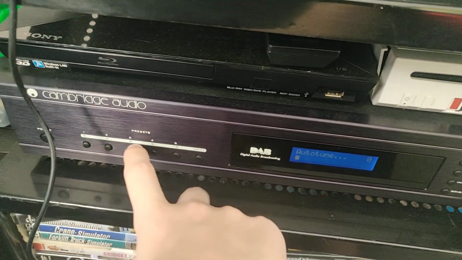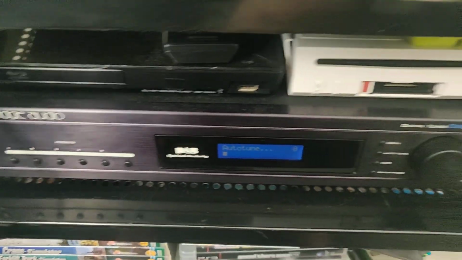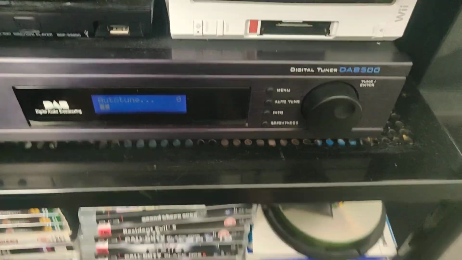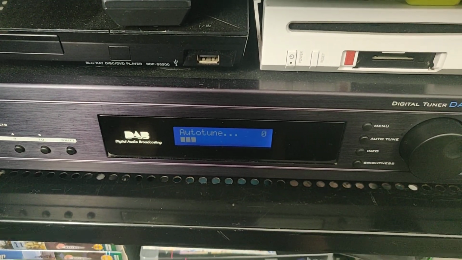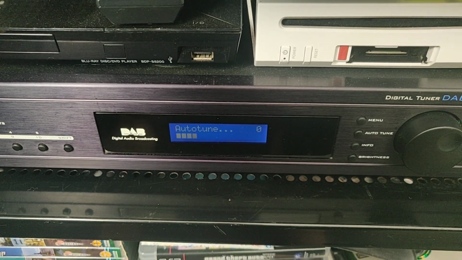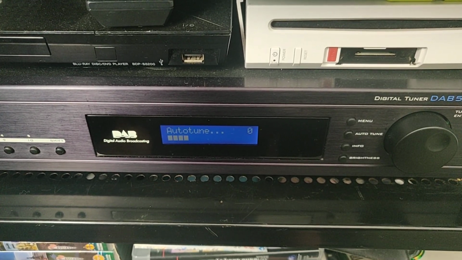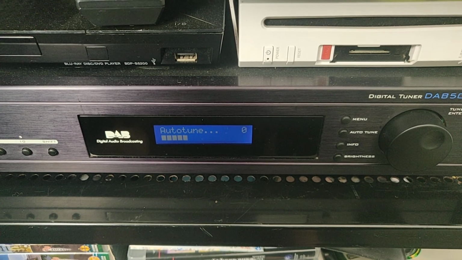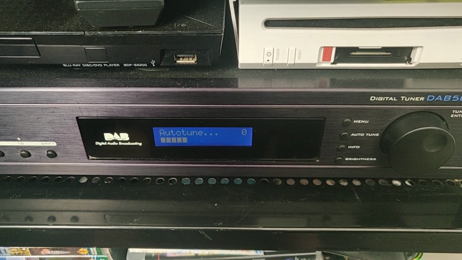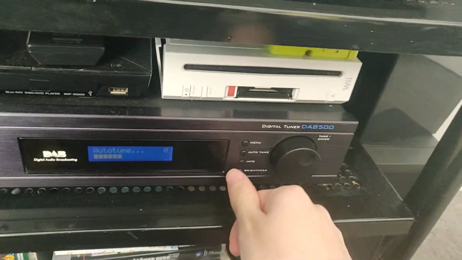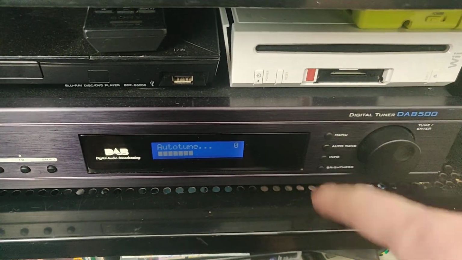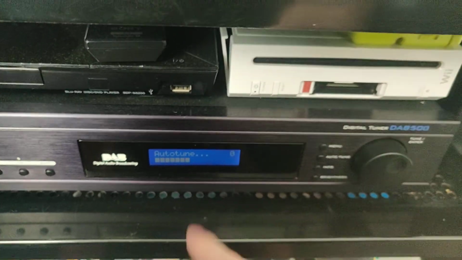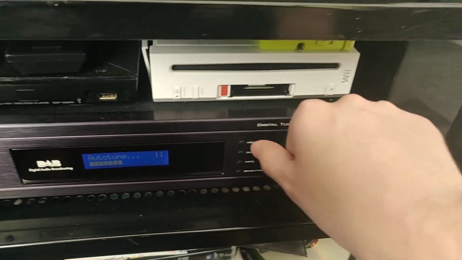In a minute I'll get onto these, or you can skip. So this does a full auto tune, which looks for all the stations in the area. Obviously it takes its time because it's looking. Also you get a brightness setting, so you can dim it down a bit. I don't see a point in that, but oh well.